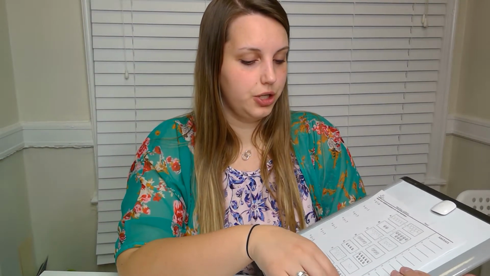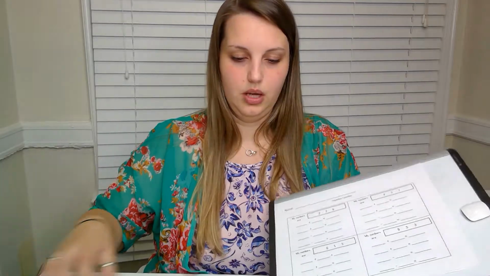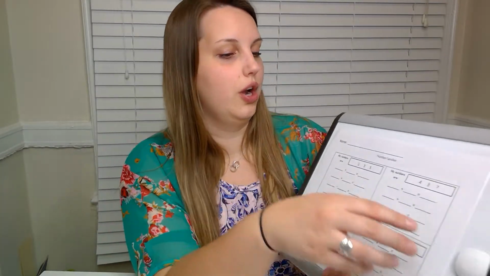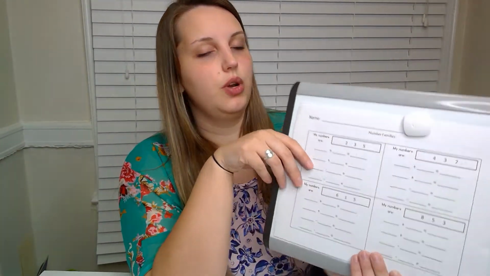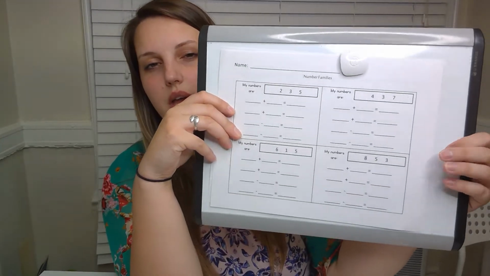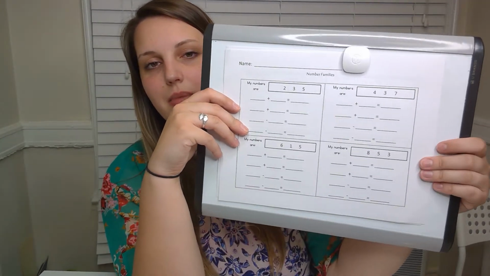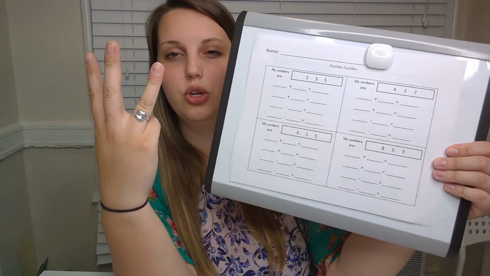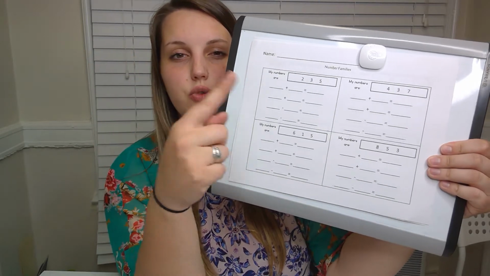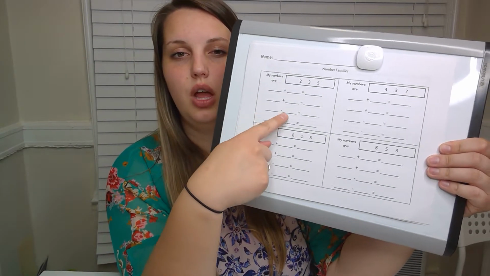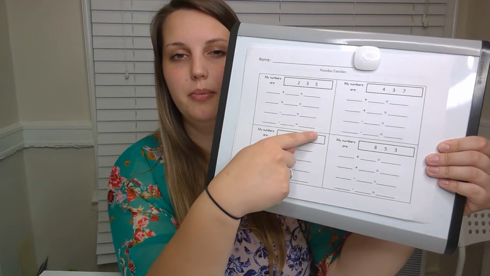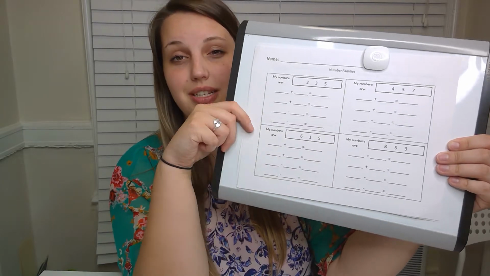Our next worksheet is our number families. So number families is when you have the same 3 numerals and you change them around to make a new number sentence.